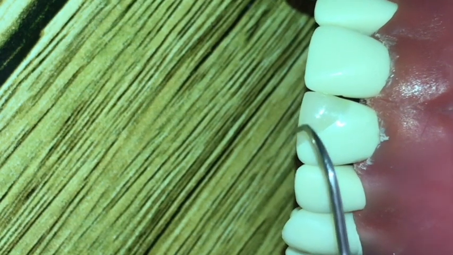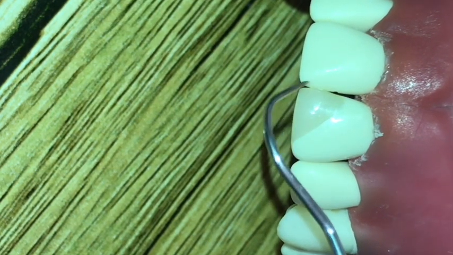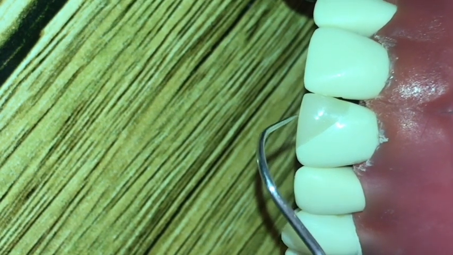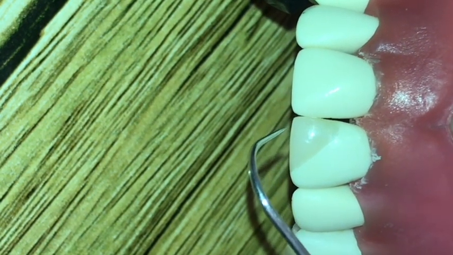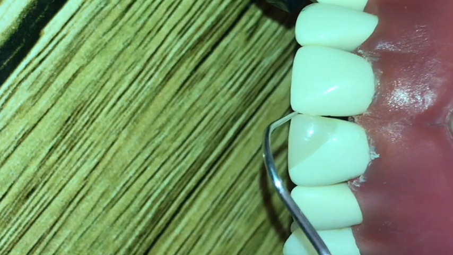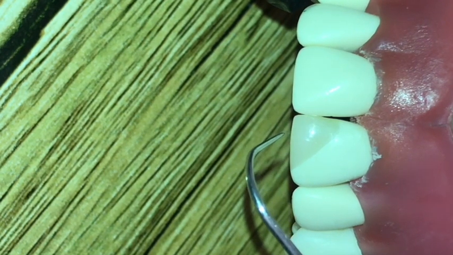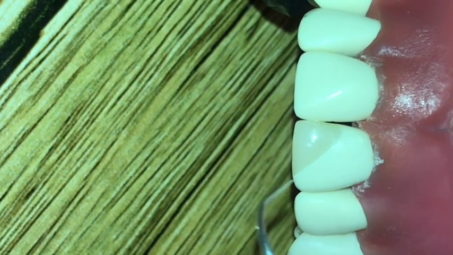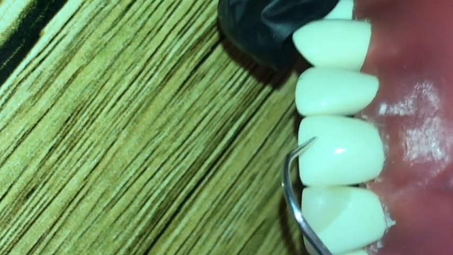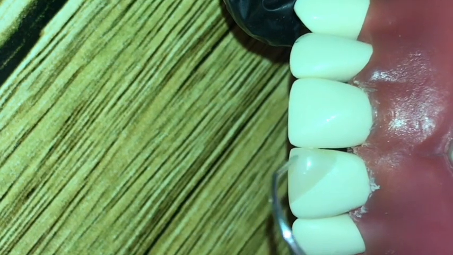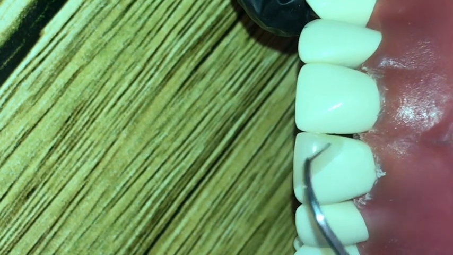So the incisal edge should be at the same level with the remaining of the tooth and at the same level with the adjacent tooth. And the area of the incisal edge, if you were replacing a mesial cavity, should be more angular and less rounded, as if you were replacing the distal part, and you can easily compare that with the adjacent tooth.